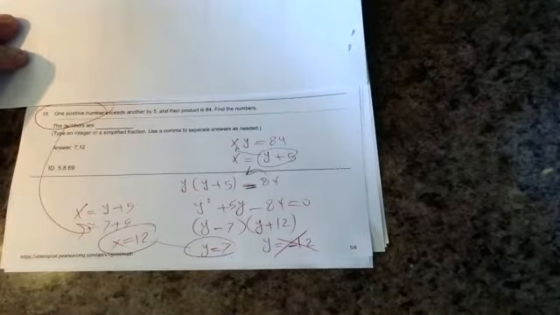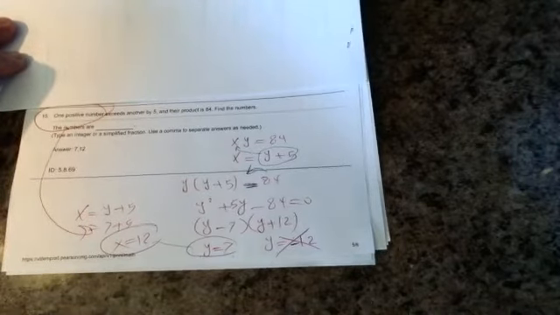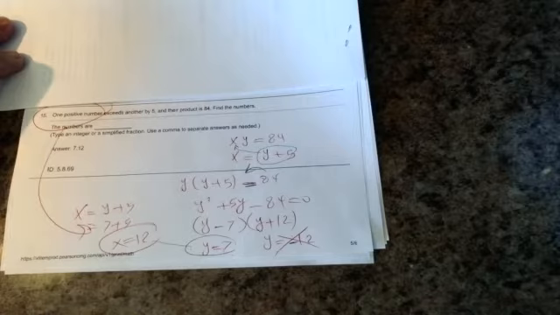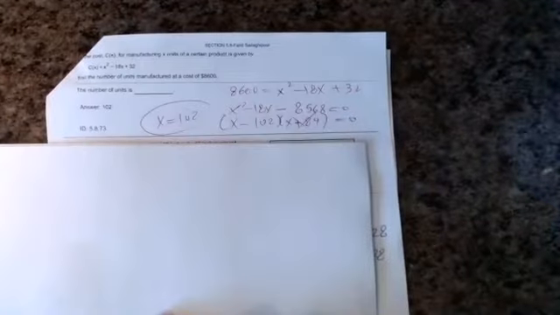So when you're working on word problems, sometimes, based on what we state in the problems, you may not accept a negative number, like in this case. It's another one.